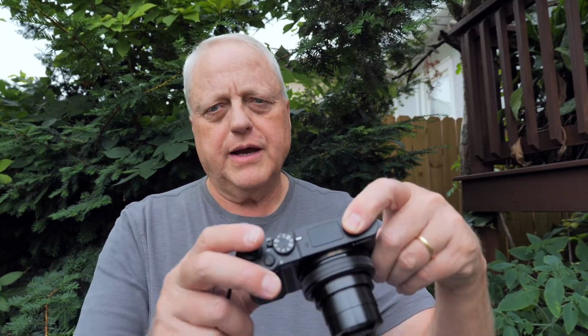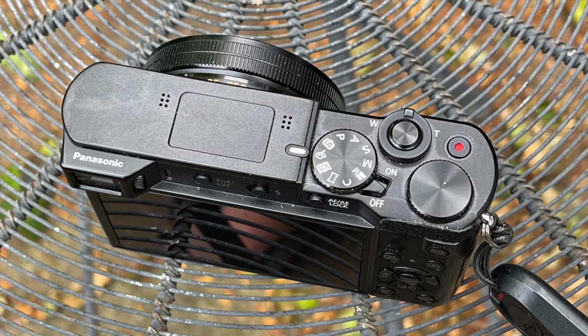And on a Lumix camera, and again, this is something that all the camera manufacturers do, if you look at the dial, you'll see between, if you go to program and then past intelligent auto, between that and the scene mode is a little artist palette with a brush, and that's where your filter effects are.